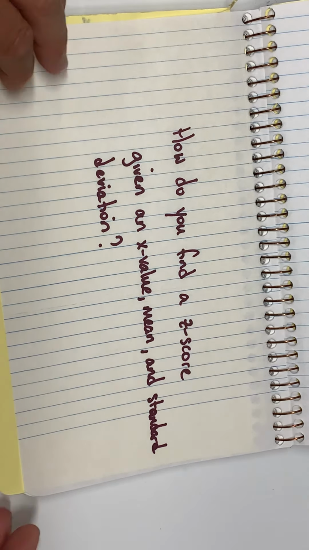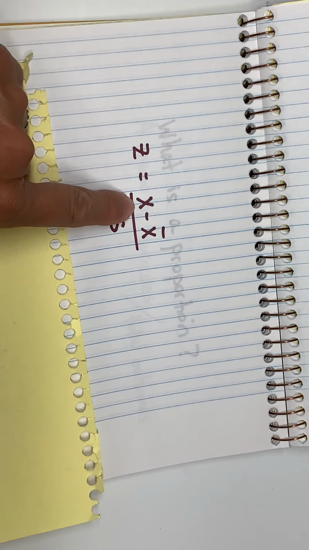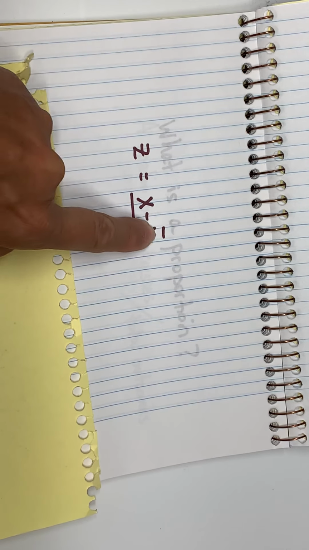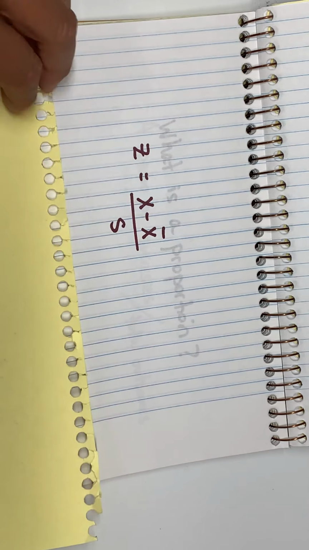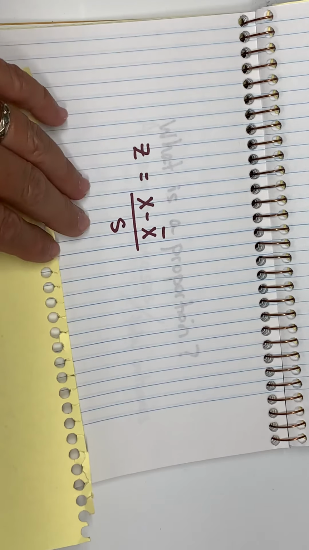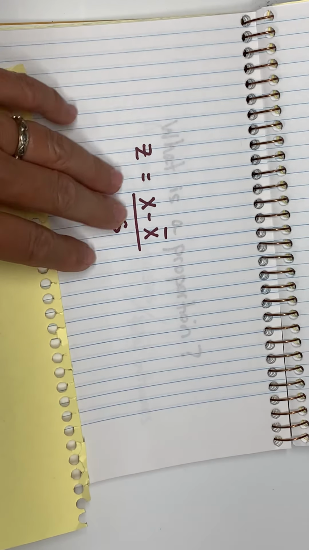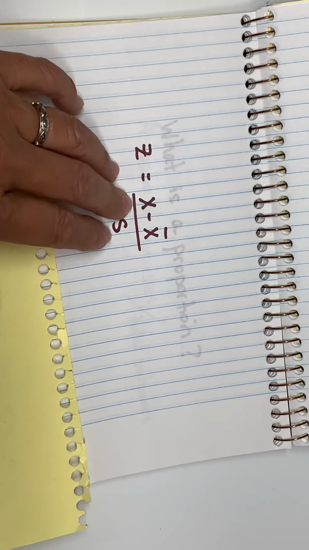What's the z-score? That's when you would use this formula. Z equals the person in question minus the mean, and we already knew that x bar was the mean, divided by the standard deviation. If they were dealing with a population instead of a sample, then we would use the Greek letters, right? So this would be mu.